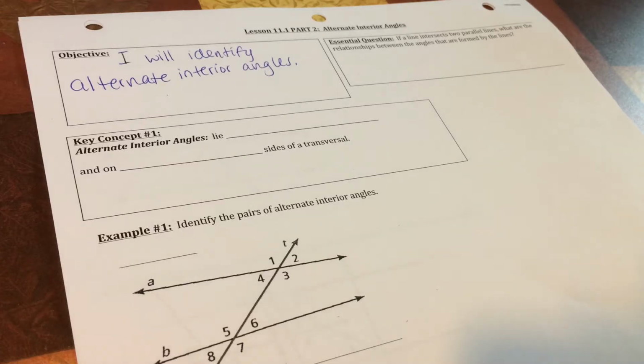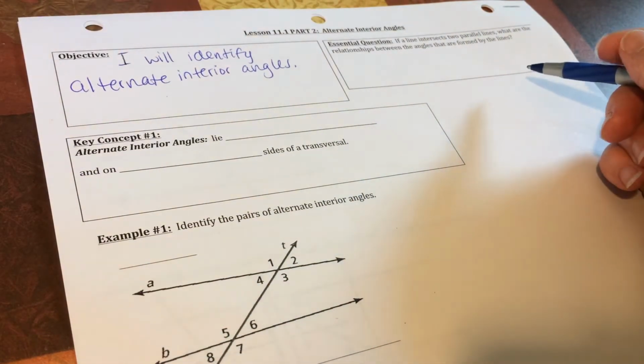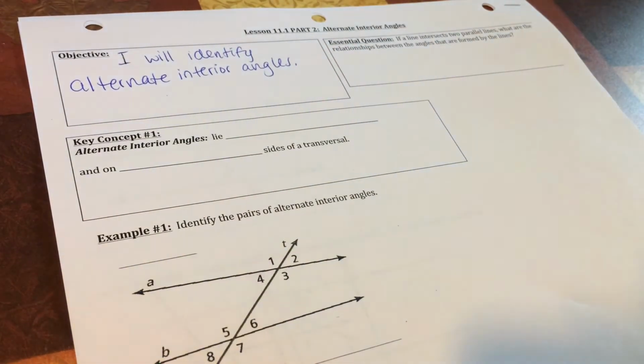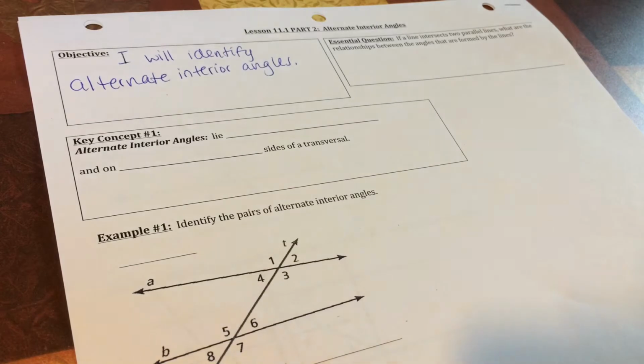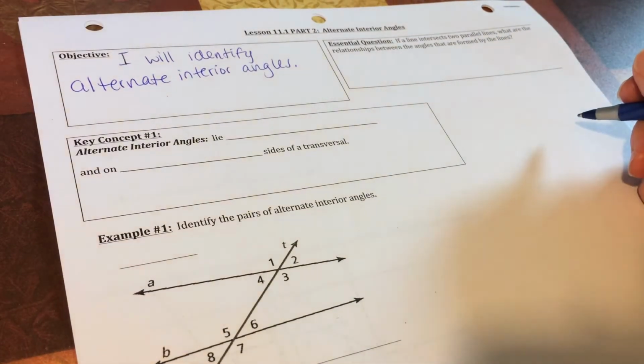In this video, we're going to be doing 11.1 part 2, and it's about alternate interior angles. Remember, 11.1 part 1 was about corresponding angles. Okay, so our objective is I will identify alternate interior angles, and our essential question asks, if a line intersects two parallel lines, what are the relationships between the angles that are formed by the lines?